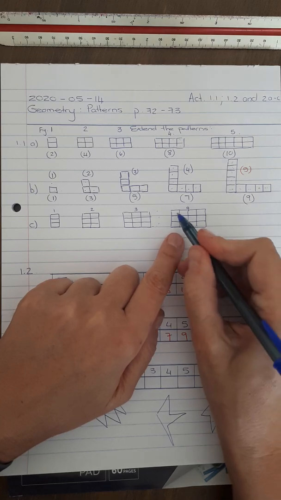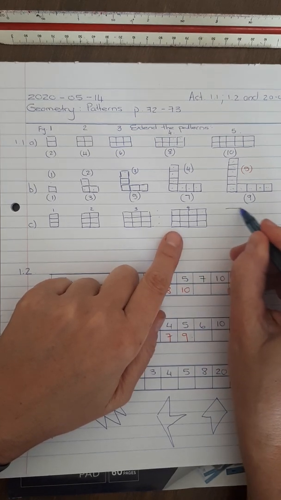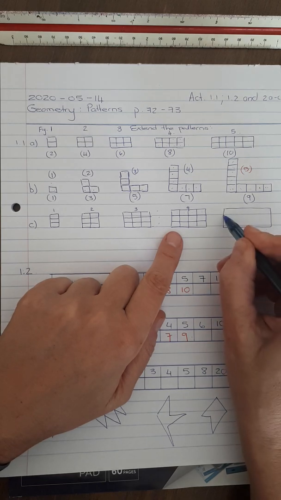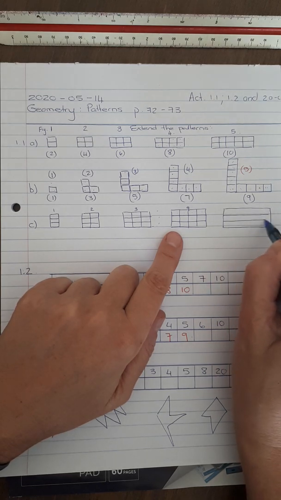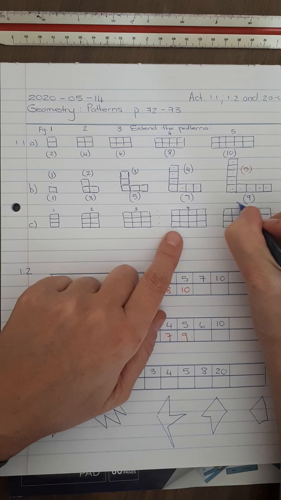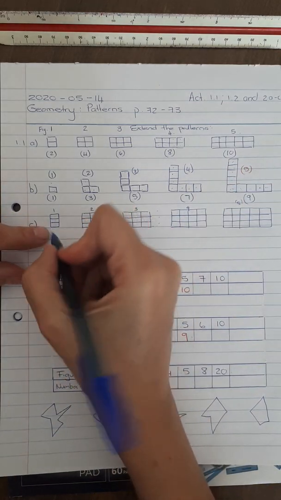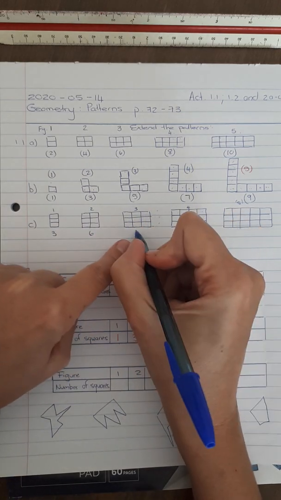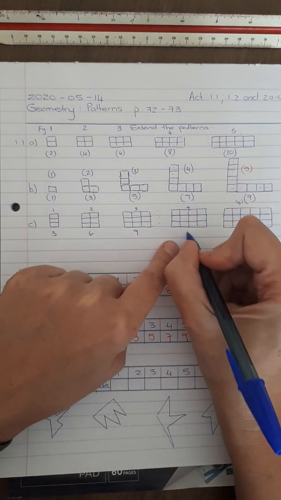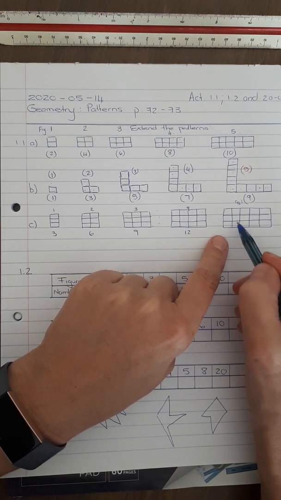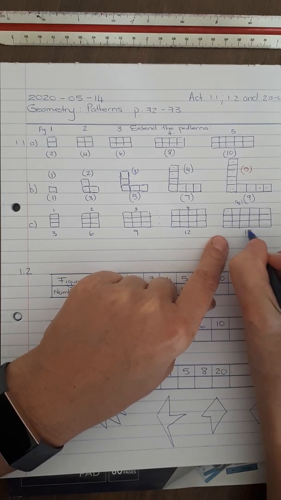Let me do number 5. 1, 2, 3, 4, 5. Okay, so this is pattern number 5. Now, 3 blocks plus 3, 6, plus 3, 9 blocks, plus 3 will give me 12. How many blocks over here? 1, 2, 3, 4, 5, 15.